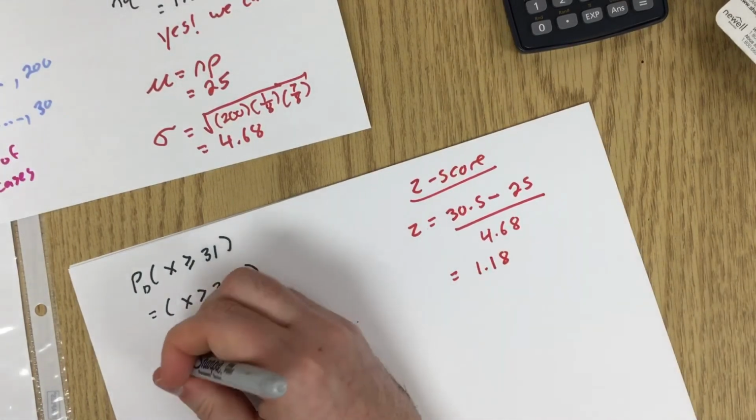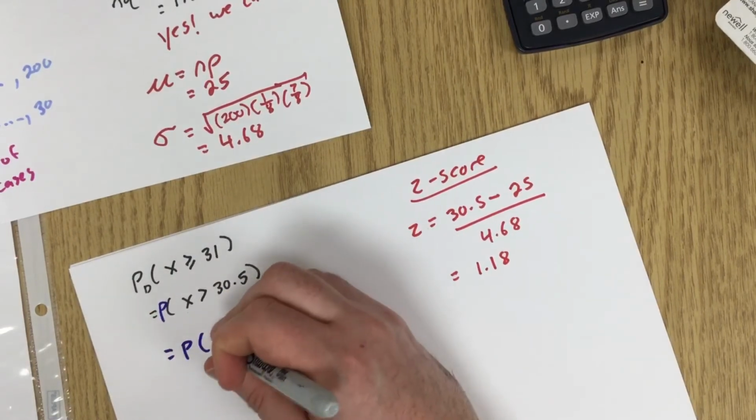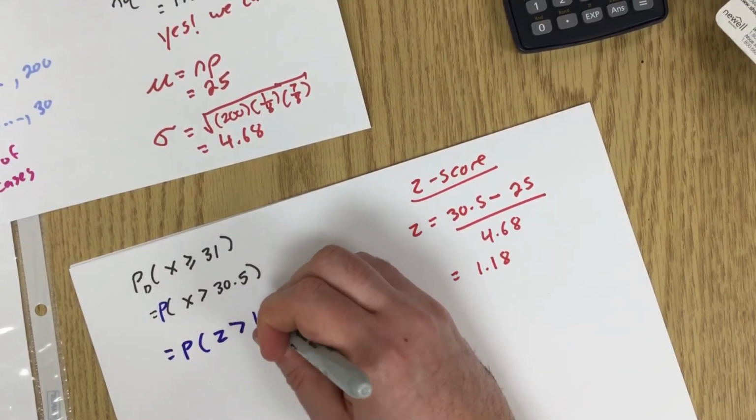So this should be a probability. The probability that z is bigger than 1.18.